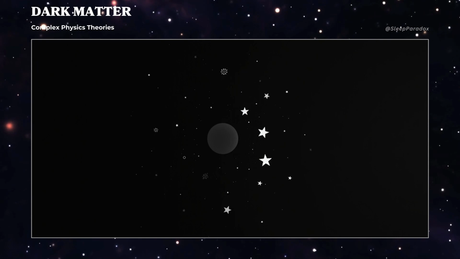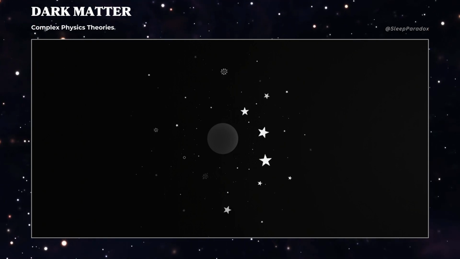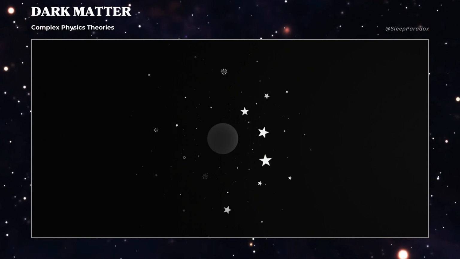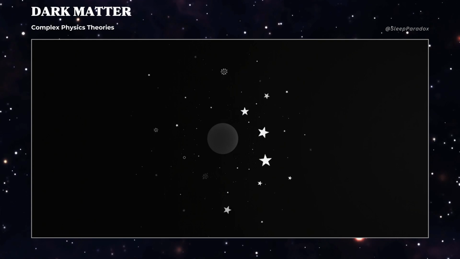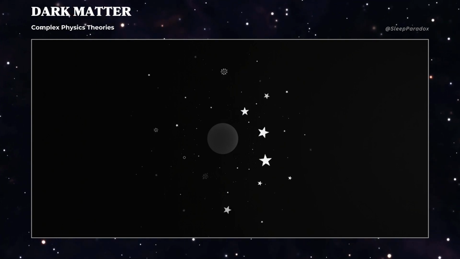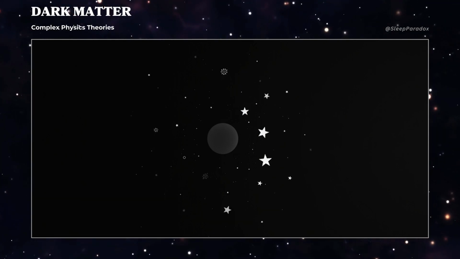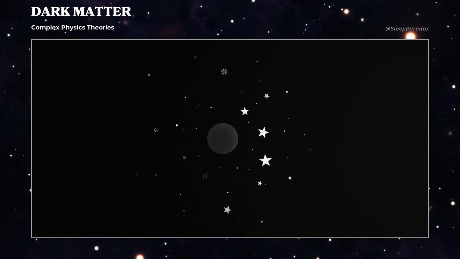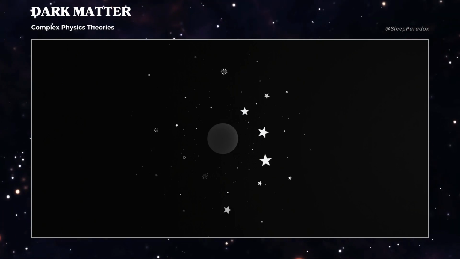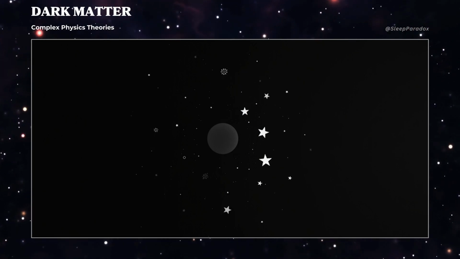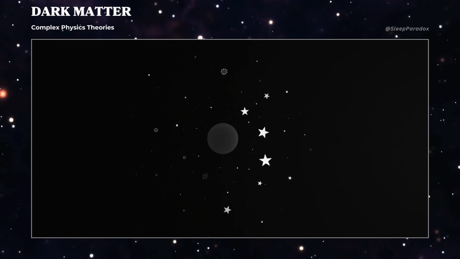The stars on the outskirts were moving just as swiftly as those near the core. This was confounding because the visible mass of the galaxy, all the stars, gas, and dust, couldn't account for such high speeds. It's as if there were an unseen gravitational glue holding these stars in place, an invisible scaffolding.